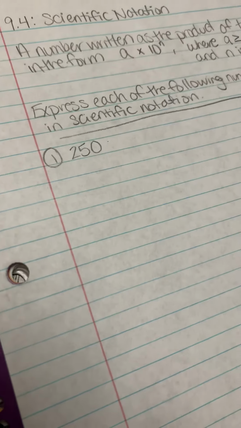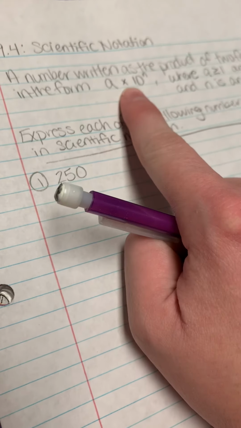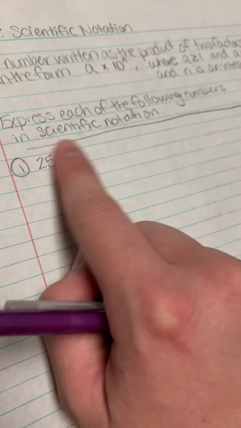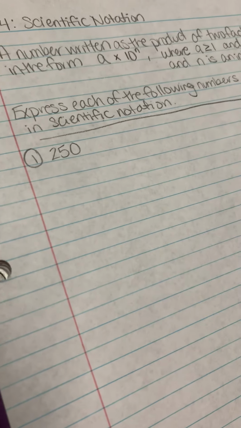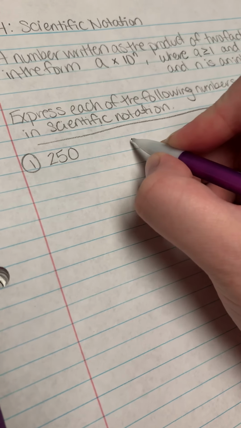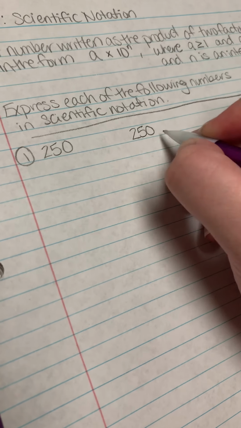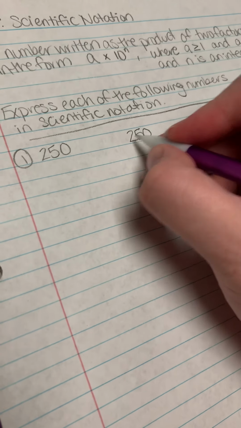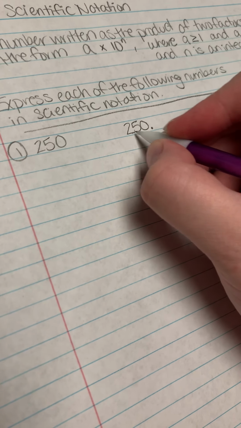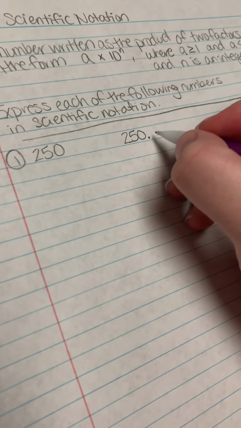So 250. The first thing you want to think about is that the first number in scientific notation has to be greater than or equal to 1, but less than 10. So obviously 250 is greater than or equal to 10. So what you're going to do is use the number, and I'm going to rewrite it over here. You're going to think about where the decimal is in this number. If there's no decimal, the decimal is always at the very end of the number. And we want to move that decimal so that the number is less than 10, but greater than 1.